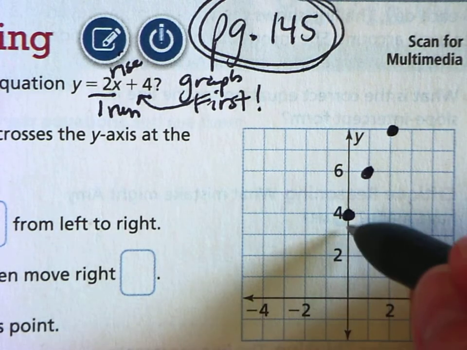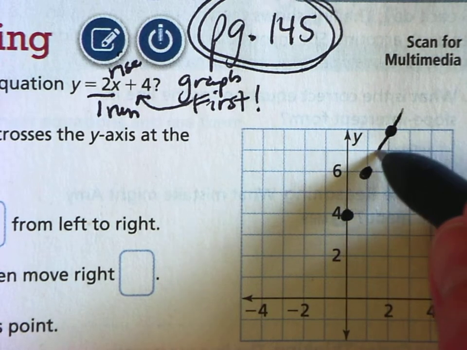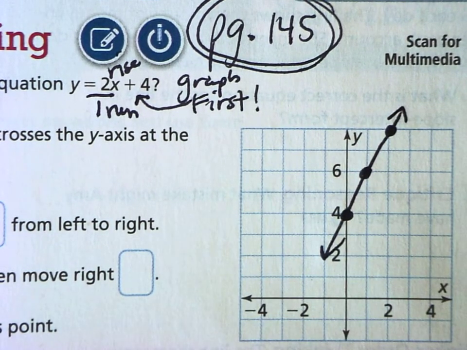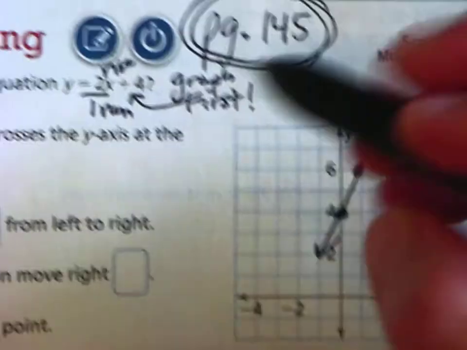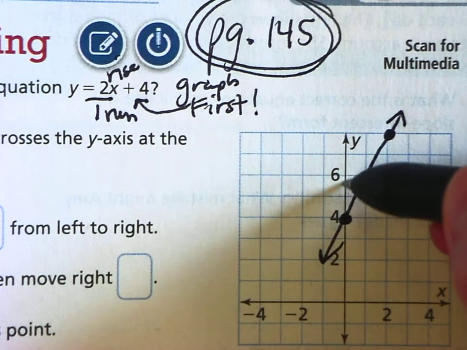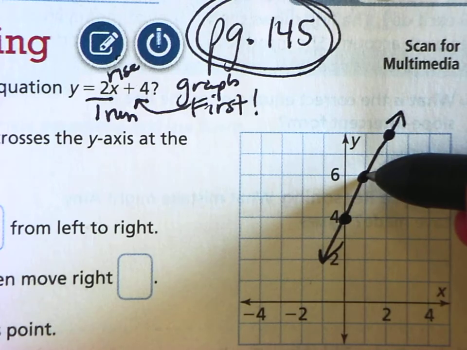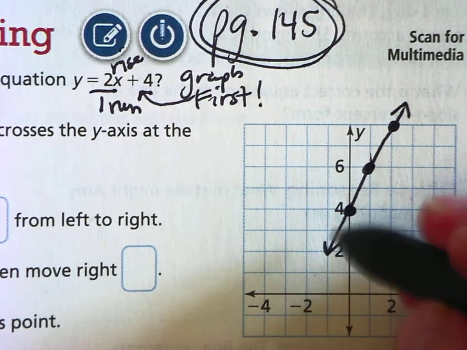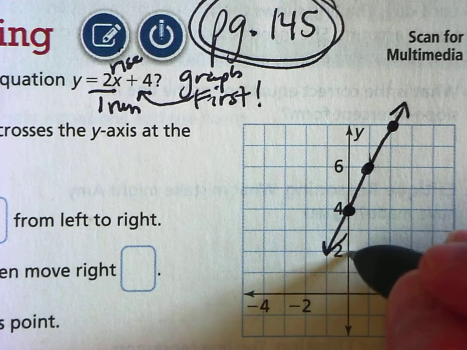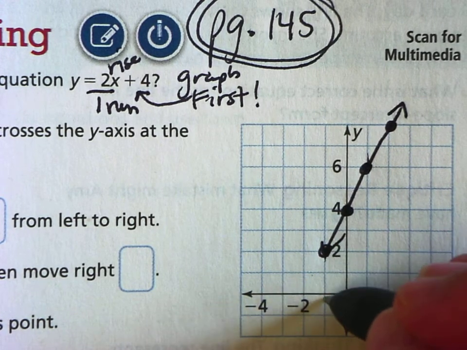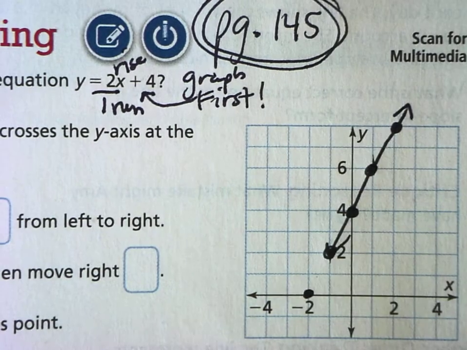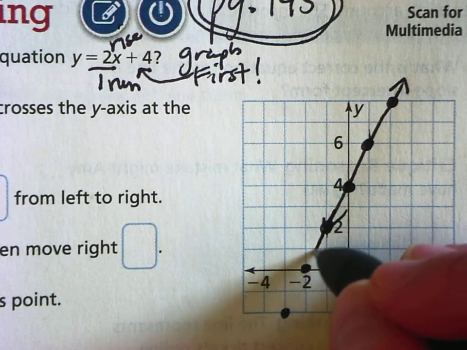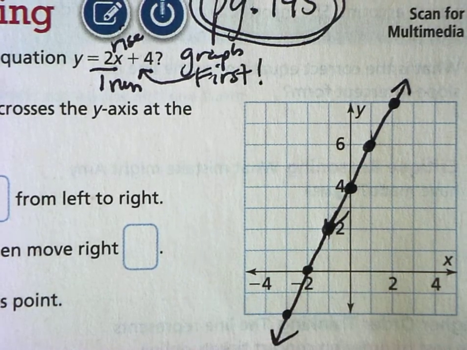I can create this line where all the points, all the dots line up, and it is absolutely linear. It's a straight line. So we graph the y-intercept first at 4, and then we rise 2 and run 1. Boom. And you can keep doing that, rise 2 and run 1. You can actually go the opposite way, down 2 and left 1. You can go backwards on your slope. Do you see that I can extend the line in either direction by doing that?